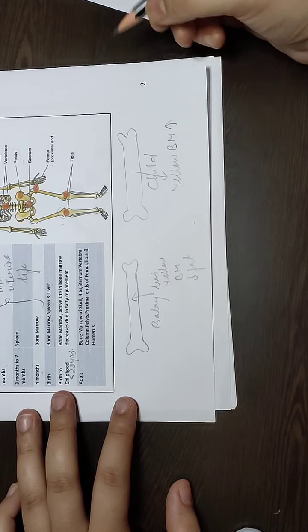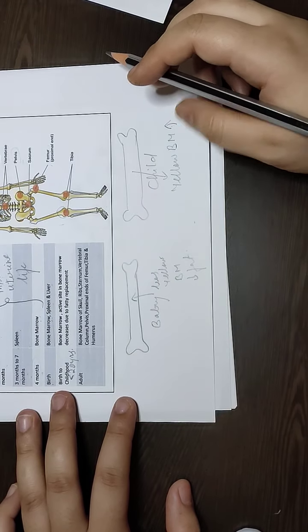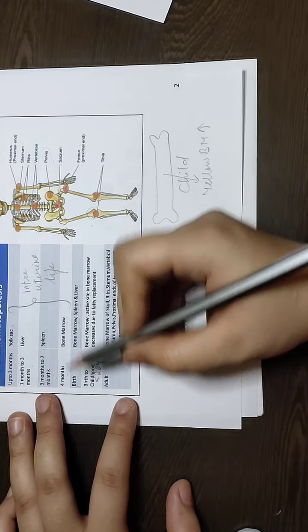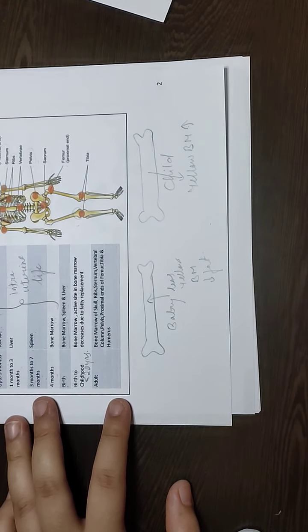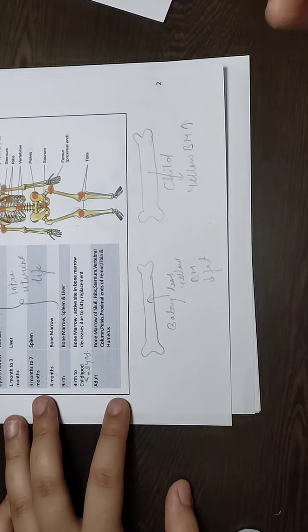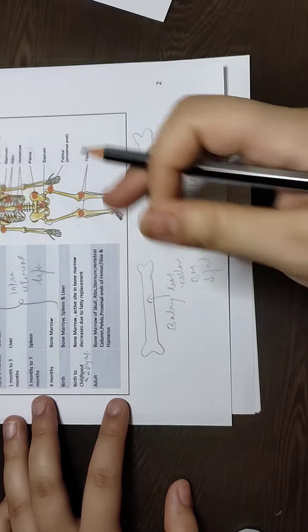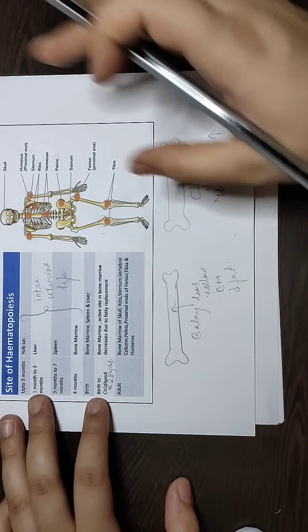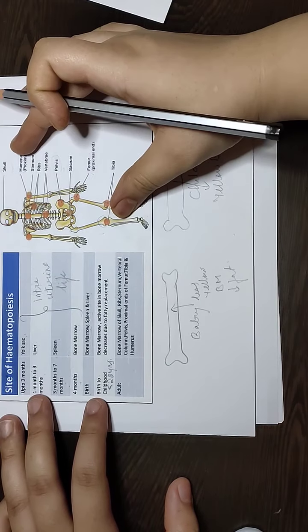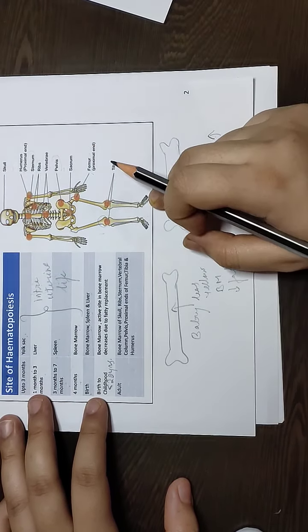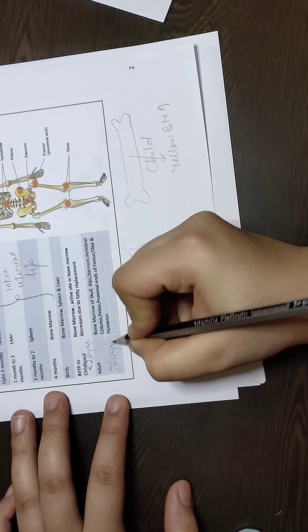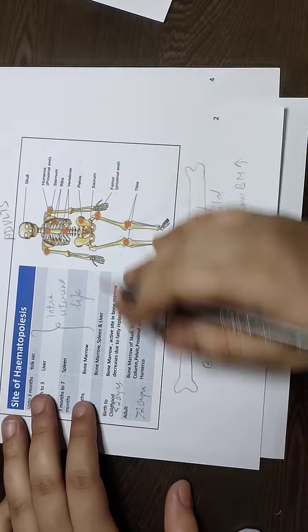That is why what happens a lot when you are a baby. When you are a baby, all the bones will have bone marrow activity. But once you become a child, not all bones, only specific bones, some amount of bones will have bone marrow activity.